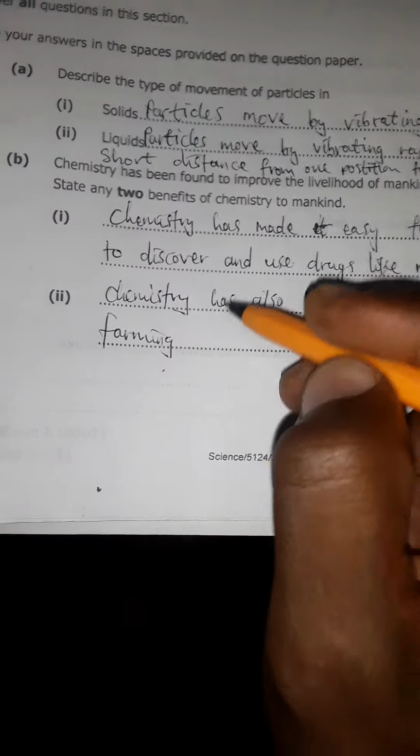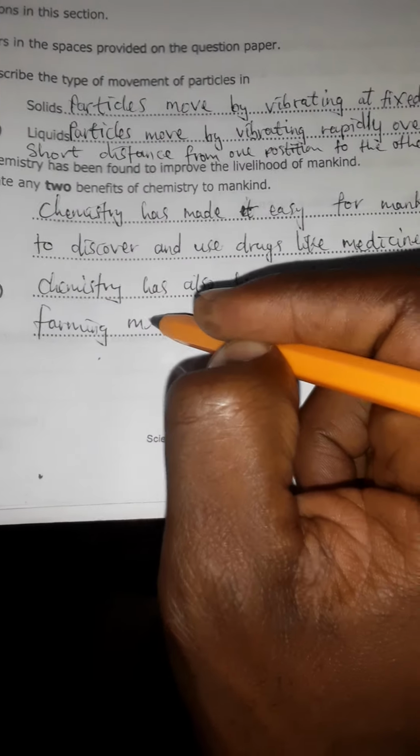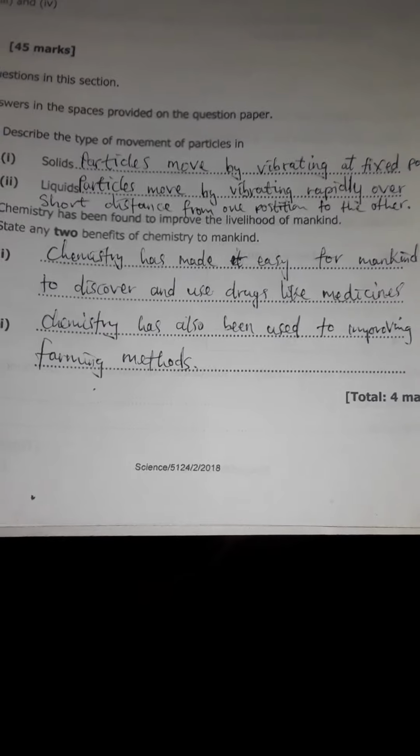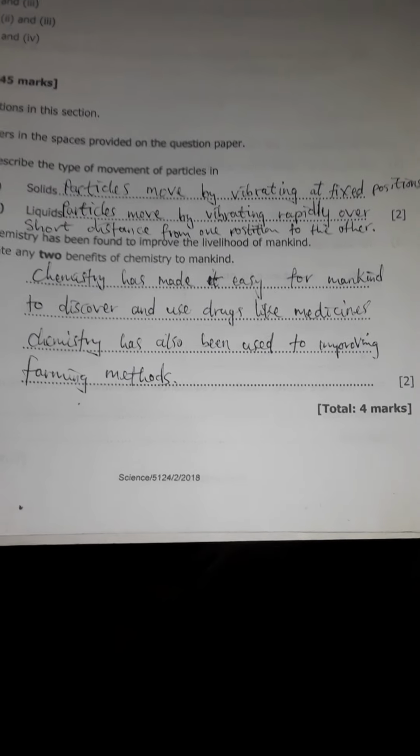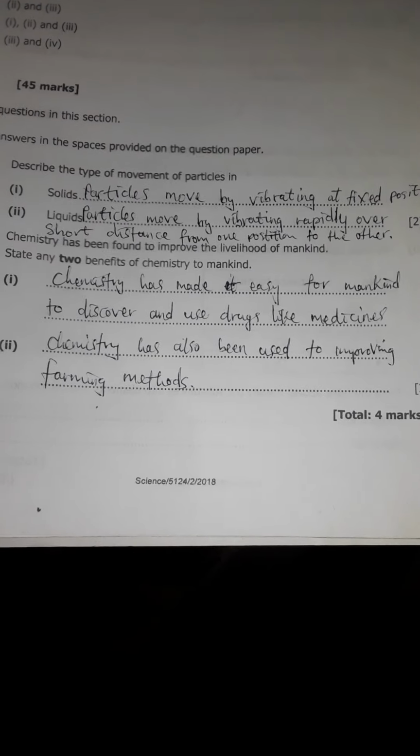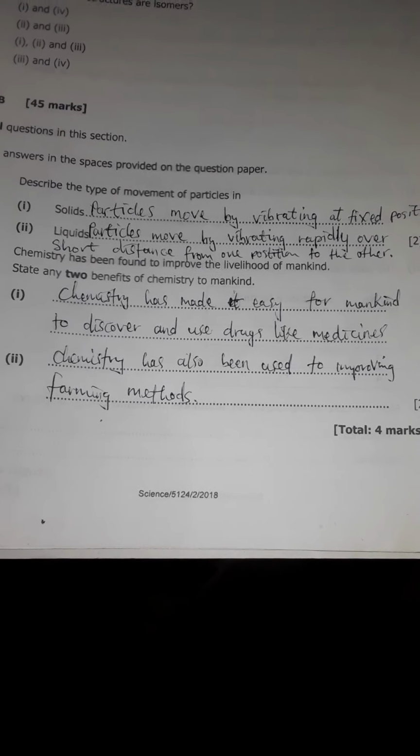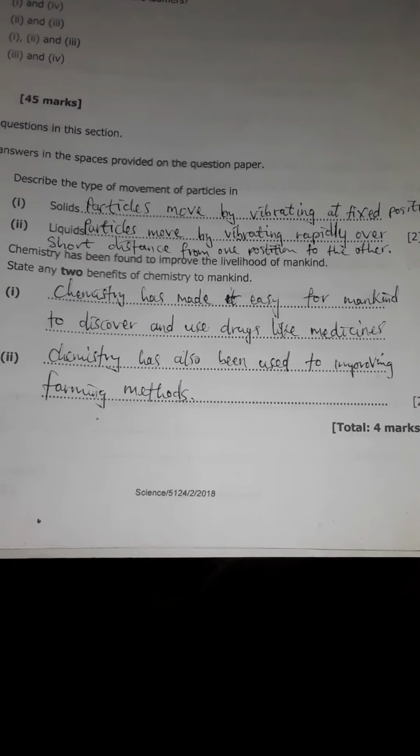As you know, the knowledge about dealing with acids, bases, and salts can be applied in agriculture. That means you can use the knowledge to treat the soil when you're farming. So chemistry has also been used to improve farming methods.